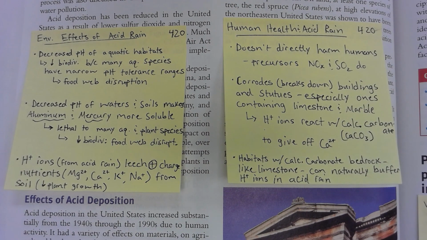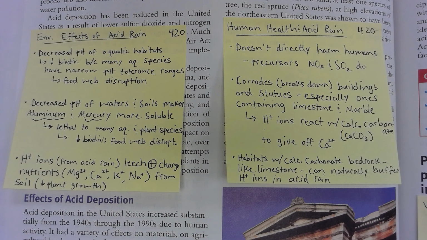And then finally we have human health effects of acid rain. So it's important to know acid rain does not really directly have human health effects. Like if your skin comes into contact with acidic rain, your skin is a fine barrier to that. It's not going to be harmed by acid rain directly.